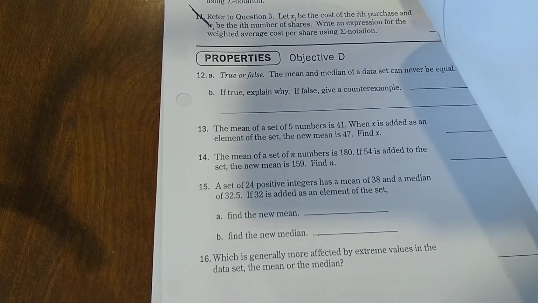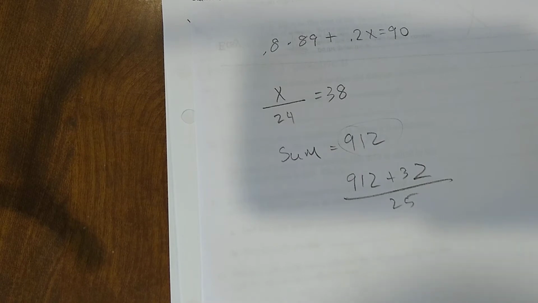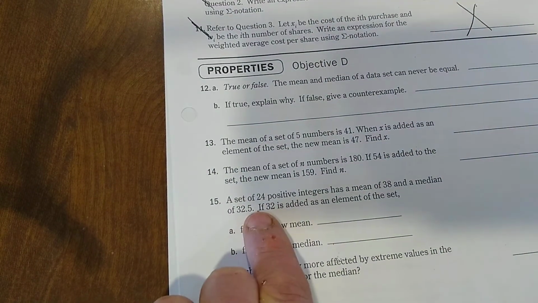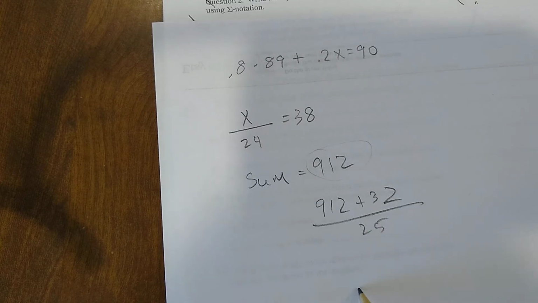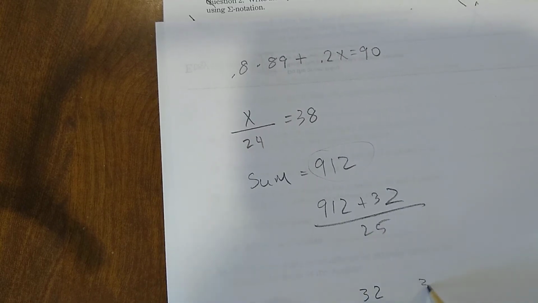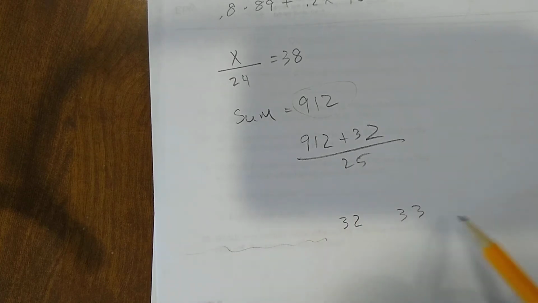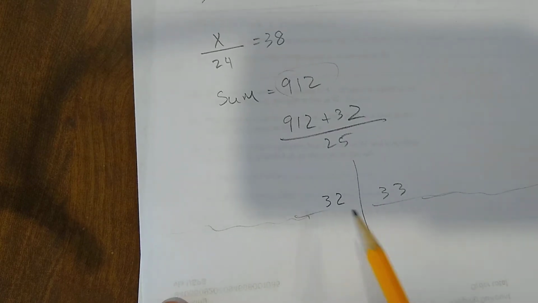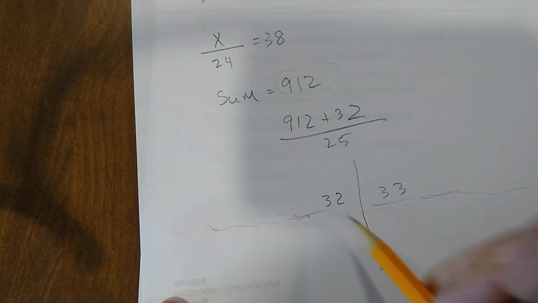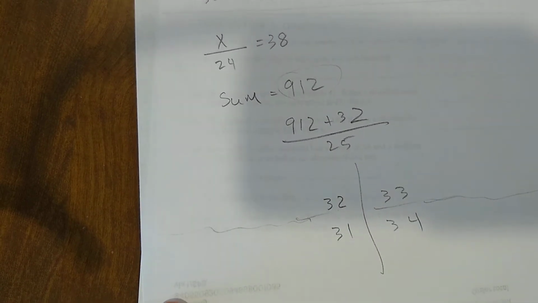Thinking about what your new median will be, it's logical, but it is tricky. It says your median is 32.5. Now, we don't know for sure that those numbers are 32 and 33, okay? But we do know that there's 12 numbers over here on this side, and there's 12 numbers over here on this side, and then the median falls right in between them. So it might be 32 and 33. Maybe it's 31 and 34. We don't know for sure.